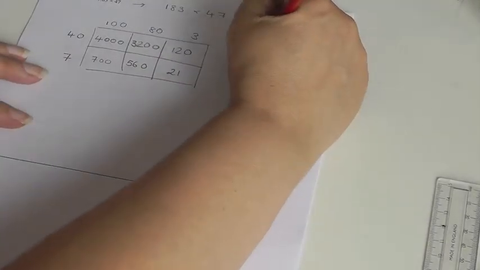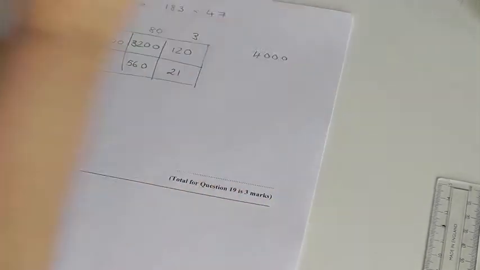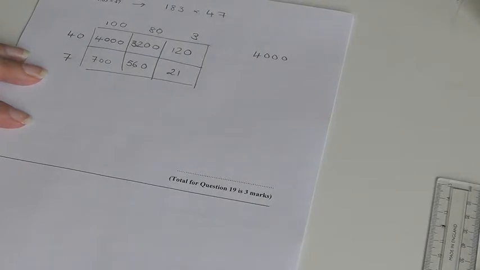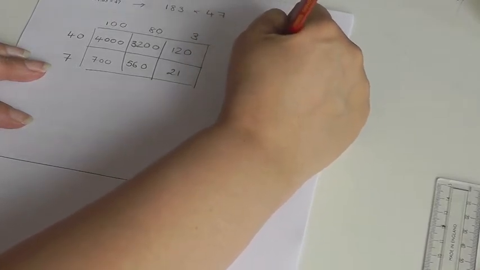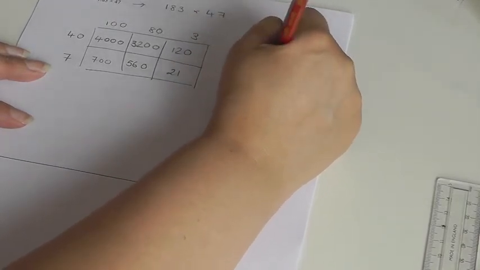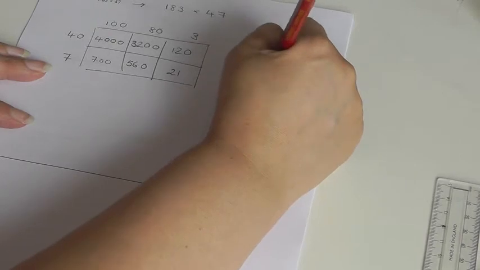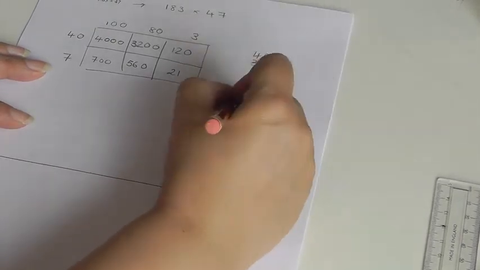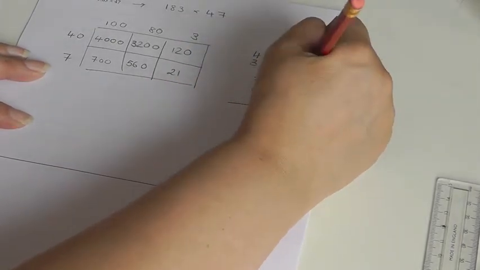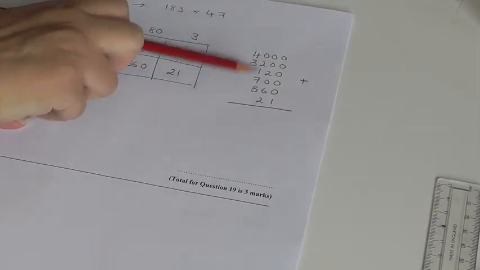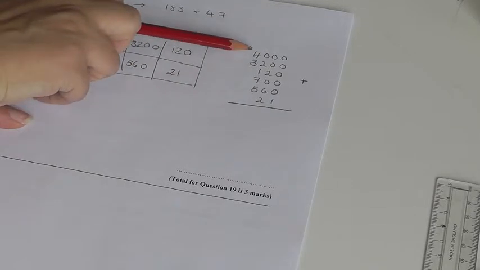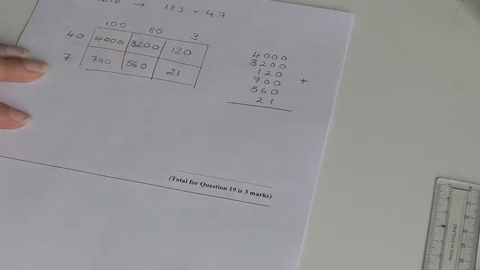I'm then going to add these up. It helps to write the larger numbers at the top so you've got something to line the other numbers up with. So 4,000, 3,200, 120, 700, 560 and 21. Don't forget, you have to line up units with units, tens with tens, hundreds with hundreds and thousands with thousands.